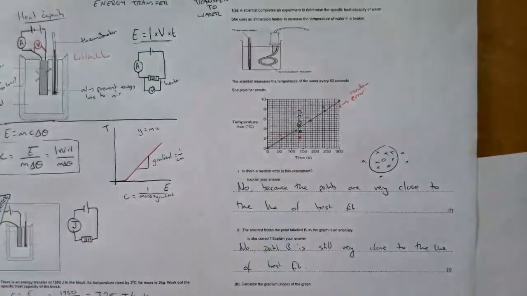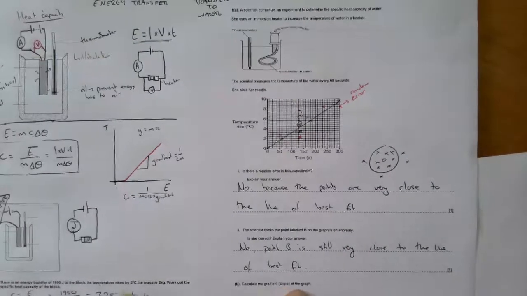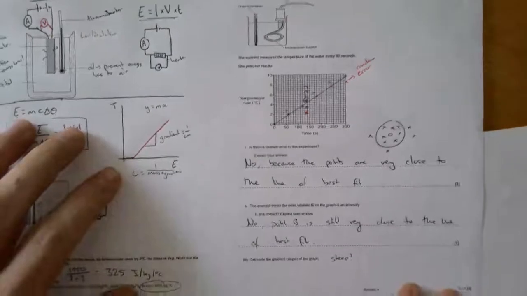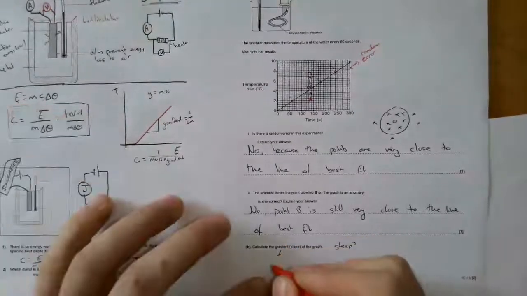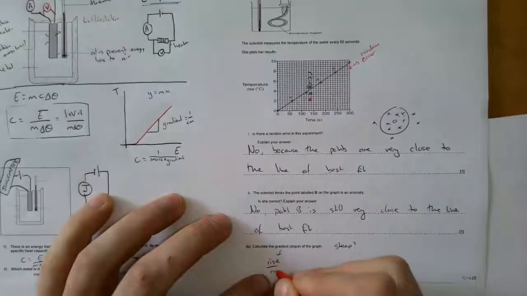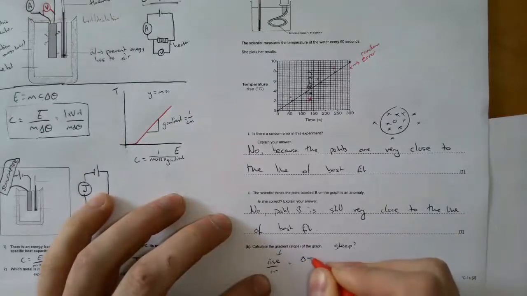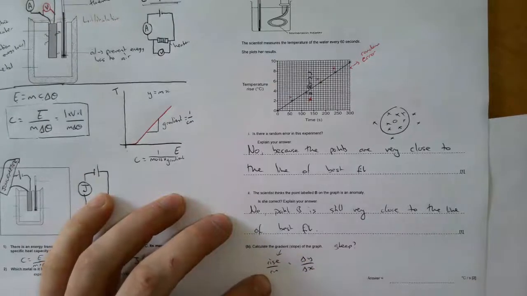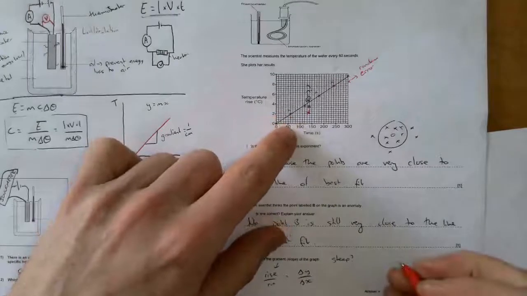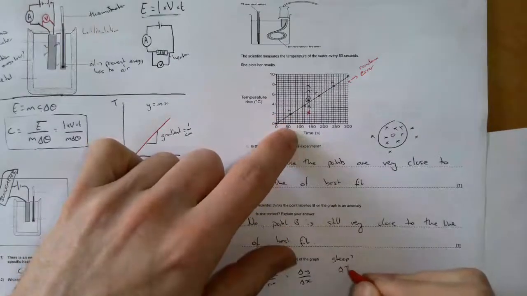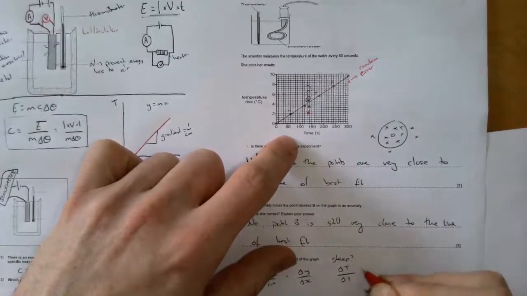Part B, slightly harder question now. Calculate the gradient or the slope of the graph. So how steep is the graph? The gradient is the rise over the run, or the change in y over the change in x. On this graph, it represents our change in temperature over our change in time.